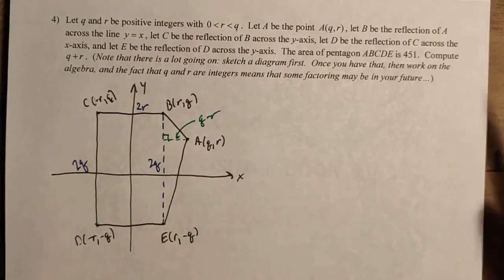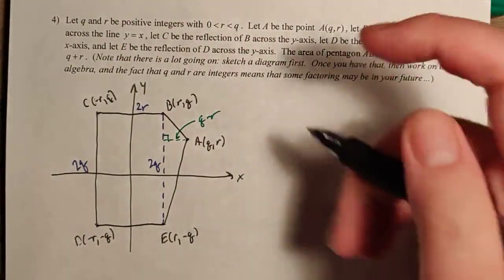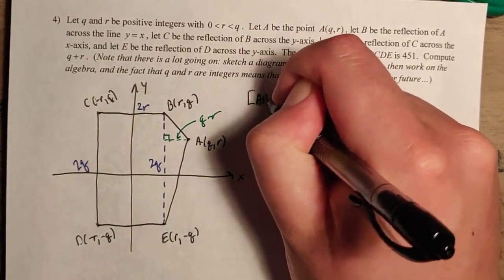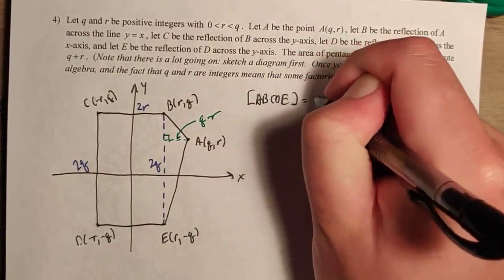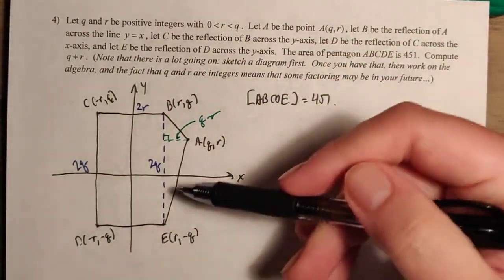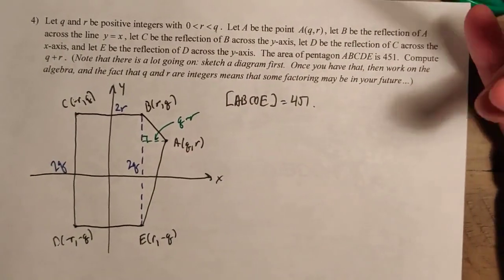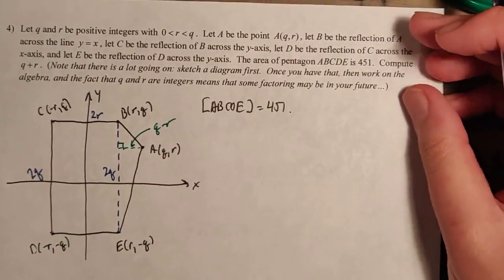All right? So now let's actually put everything together. So we know that the area of ABCDE is 451. Now, this analysis that I just did here, you could also just use the shoelace formula for this, and that's perfectly fine.